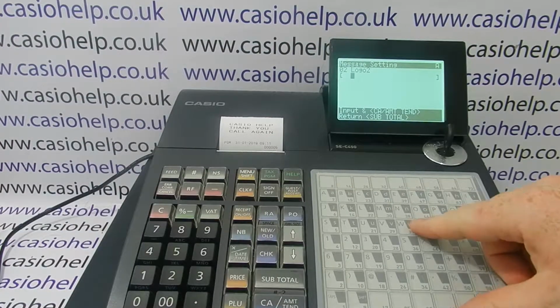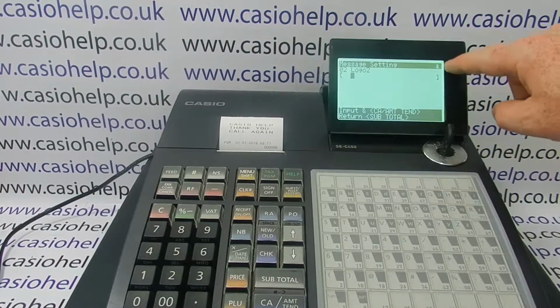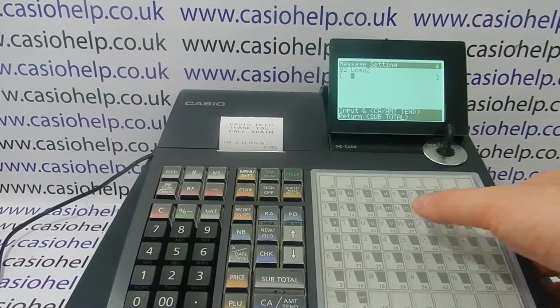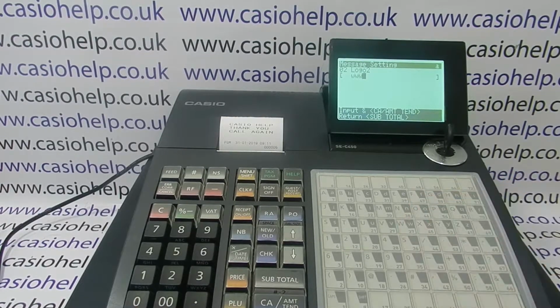So you see, to get the lowercase, you need to press either the shift or the caps button, which will choose one or the other. There's shift and caps. So shift is the black characters, so they're the lowercase ones. So if I press shift, straight away that's gone to lowercase. So we can now enter our lowercase characters, www.